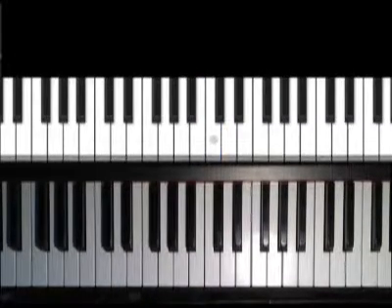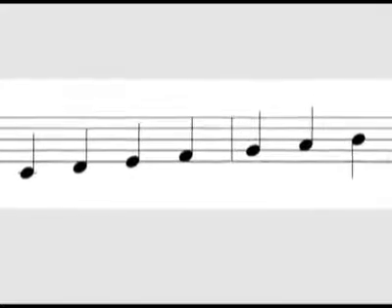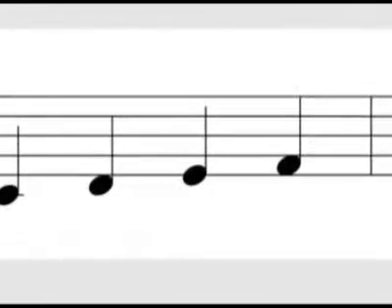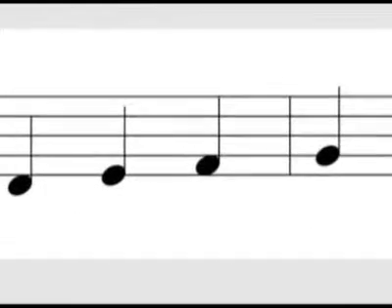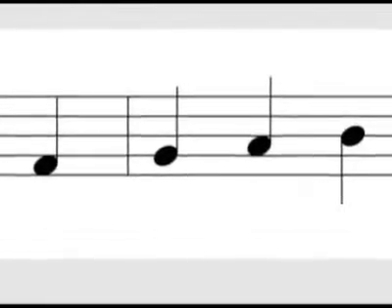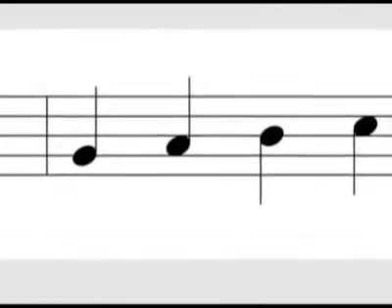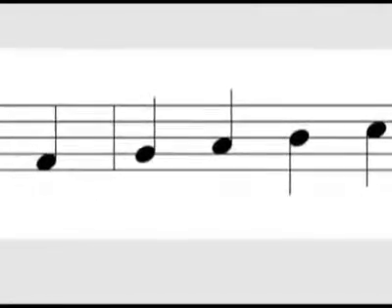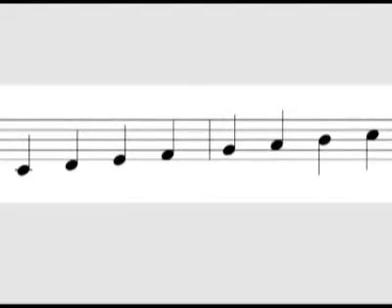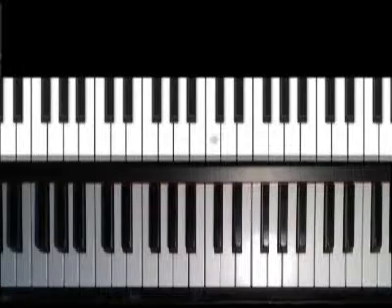If you looked at this scale on a piece of sheet music, the notes would go up like this. Line, space, line, space, line, space. That's what most scales look like on paper. It looks as if all the intervals, the distance from one note to the next, are all the same, but they're not. It's better to look at it on the piano.